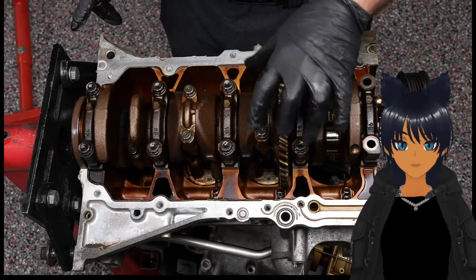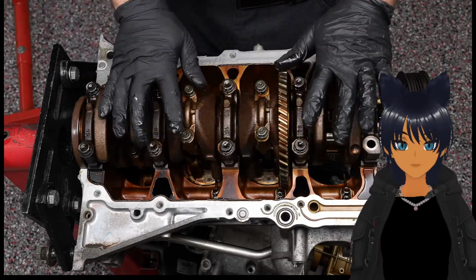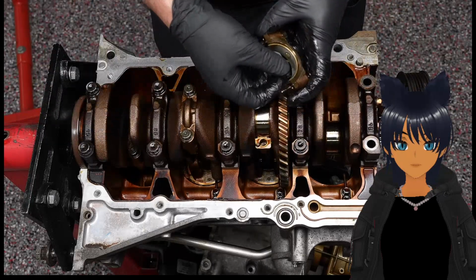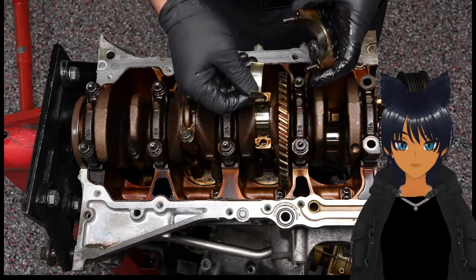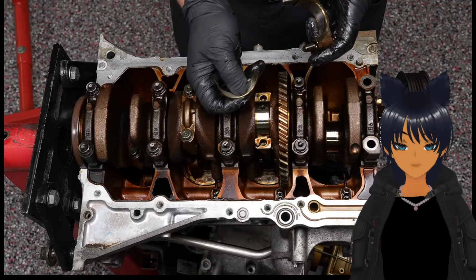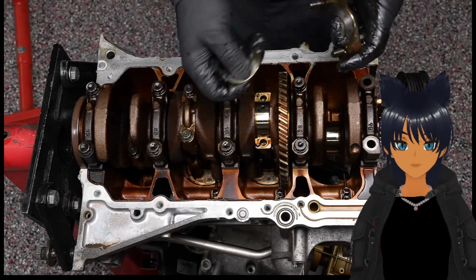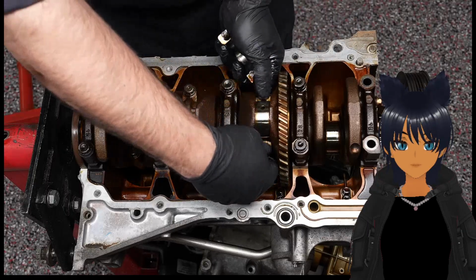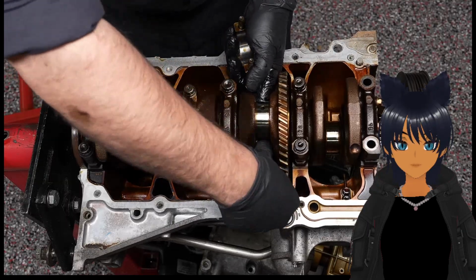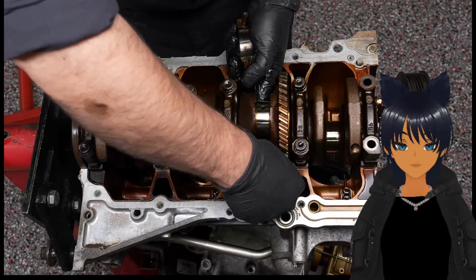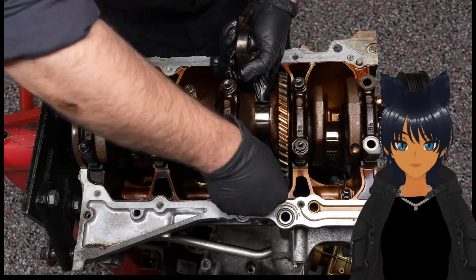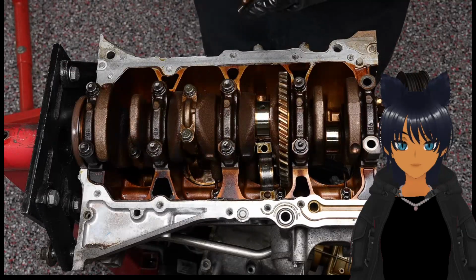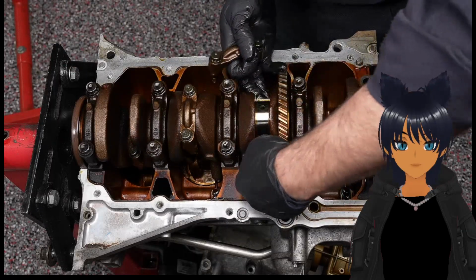Note, do not do this on an actual engine. This engine is junk. We are using it for demonstration. I'm going to remove these because this is basically what happens. You see how thin this is? If this wears down, you basically have, this is gone. So what I'm going to do here is remove them, and then reinstall this.